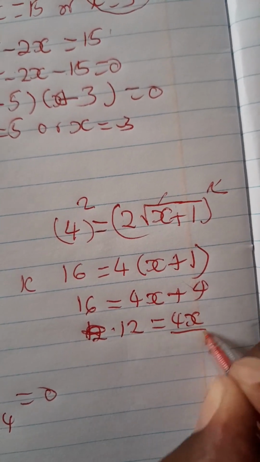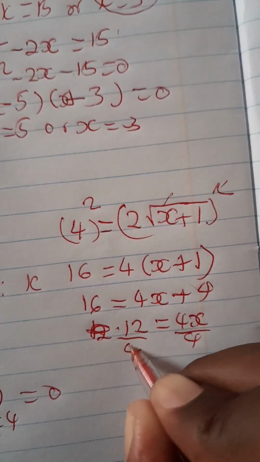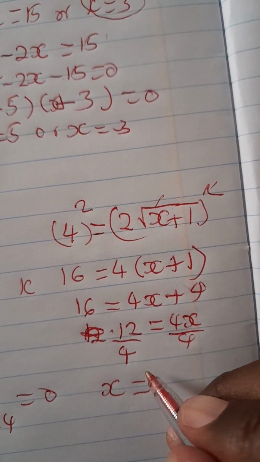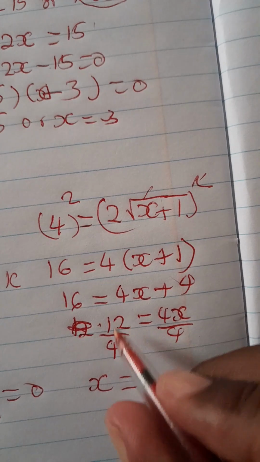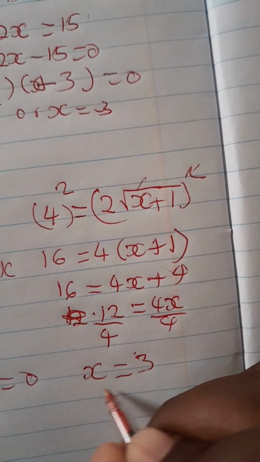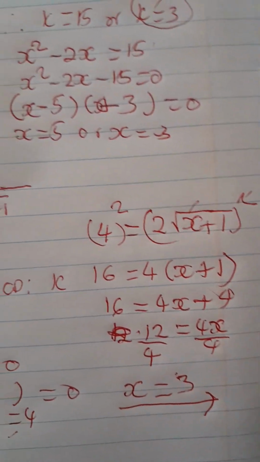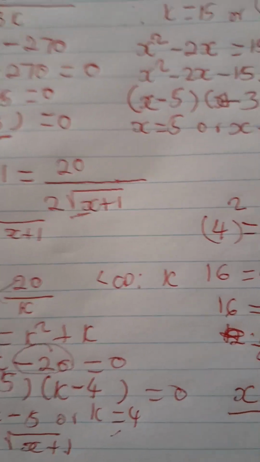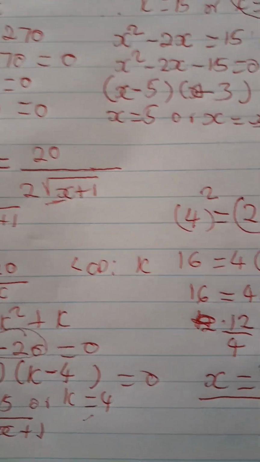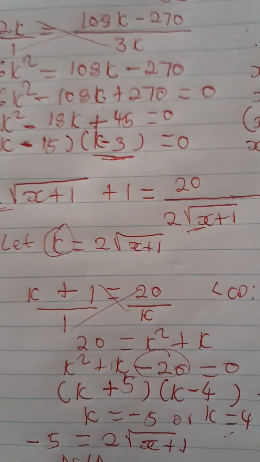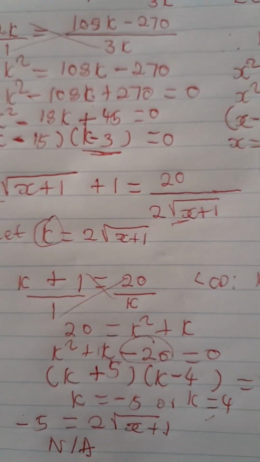Then we can divide both sides by 4. How many times does 4 go into 12? That's 3 times. So x is equal to 3. It's a solution in this case. Remember, when we're working with a radical equation, we also have to check the validity. So this solution is correct whenever you go back and check it in the original equation.